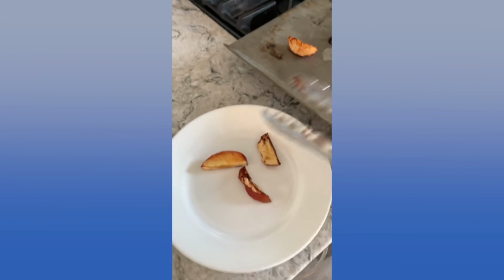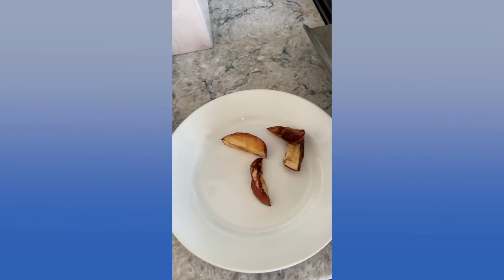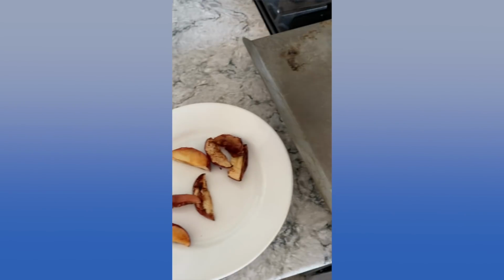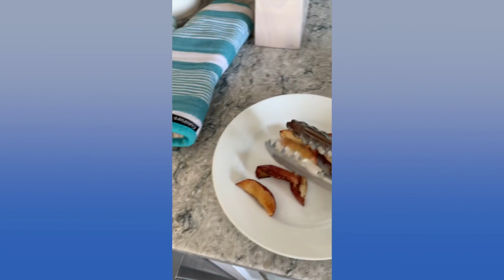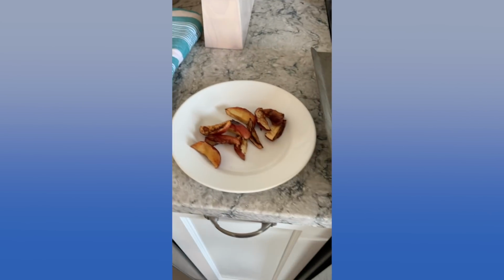Sometimes if you have braces, it's hard to eat an apple, so you cut it up. So I know this is a little more, you have to cook it, but, and they look shriveled up, but they taste, I promise they taste really good. And they have cinnamon on them. So that was just one apple.